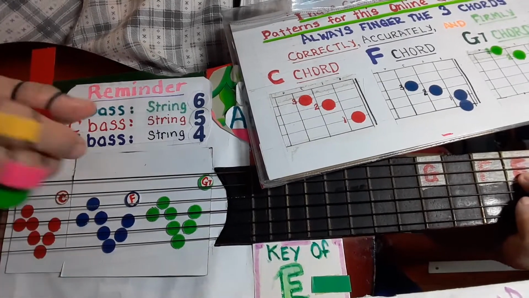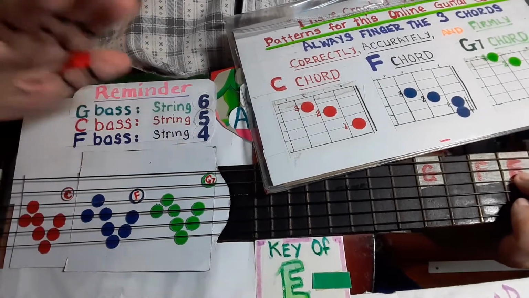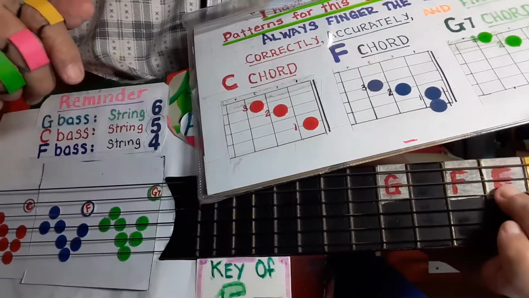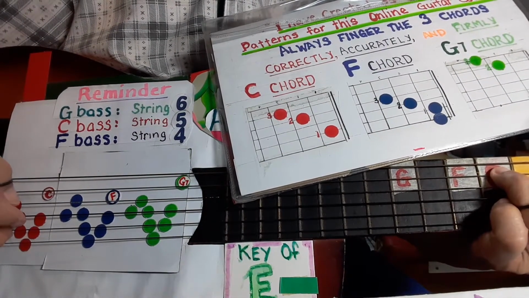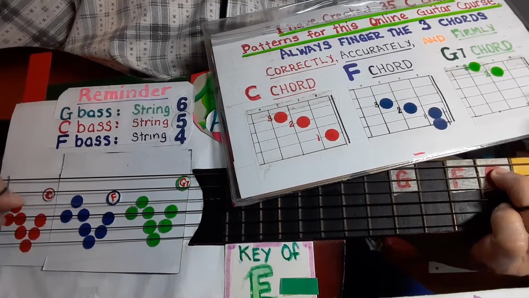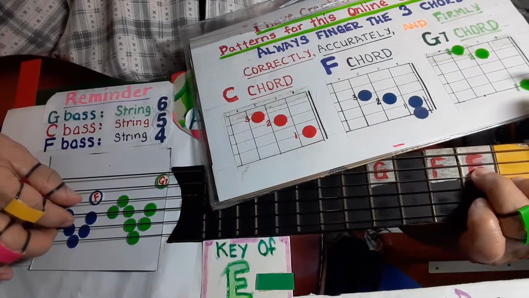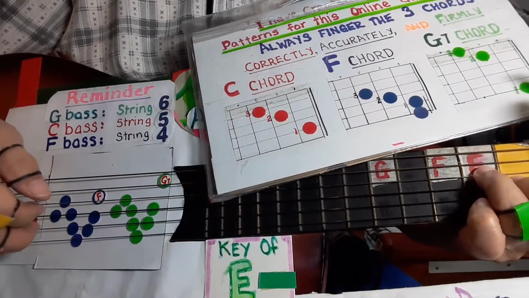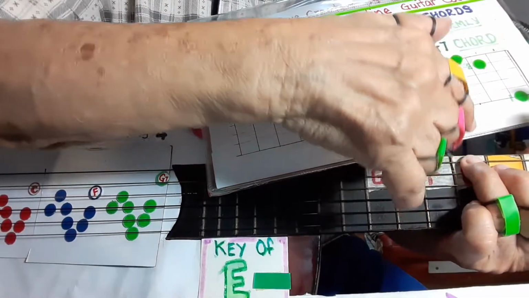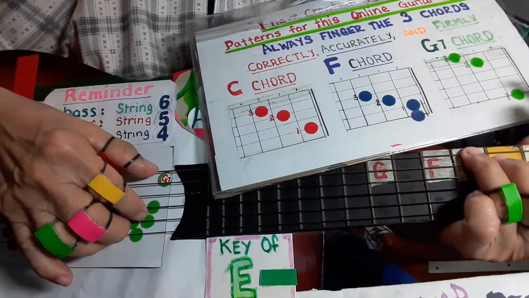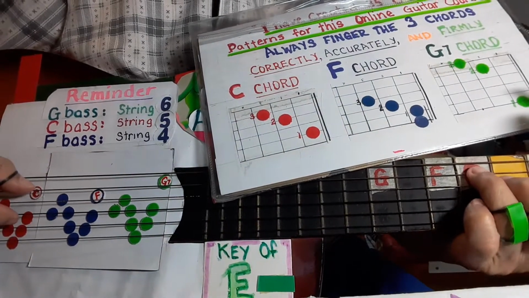Right? Now, although they look the same, the patterns are the same, but they do not sound the same because I'm pressing different chords. C chord, I play like this. F chord, I play like this, and then I play from the 4th string. And for G chord, I press the G bass, and then I play the pattern. And then I come back to C.